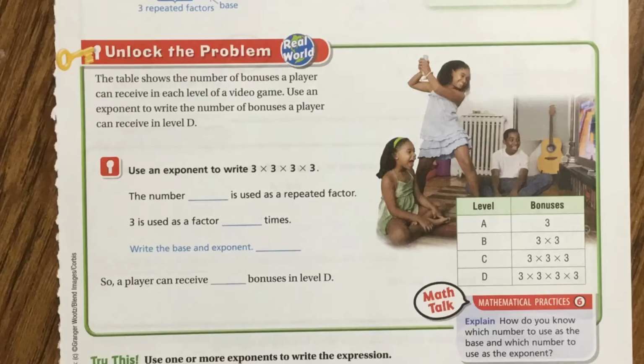All right, let's read the problems. Put your finger on the problem, please. Ready, go. The table shows the number of bonuses a player can receive in each level of a video game. Use an exponent to write the number of bonuses a player can receive in level D.